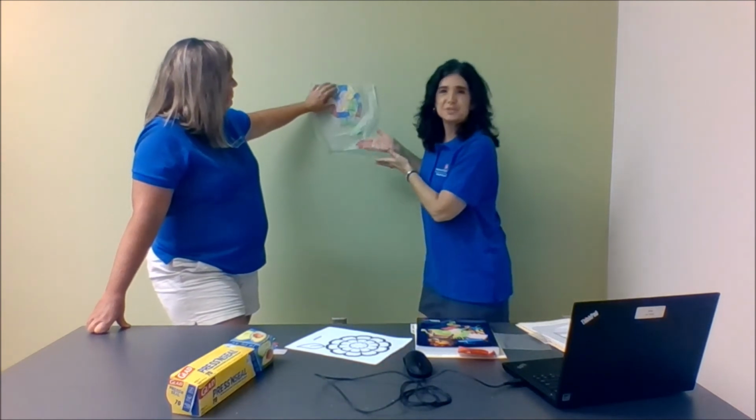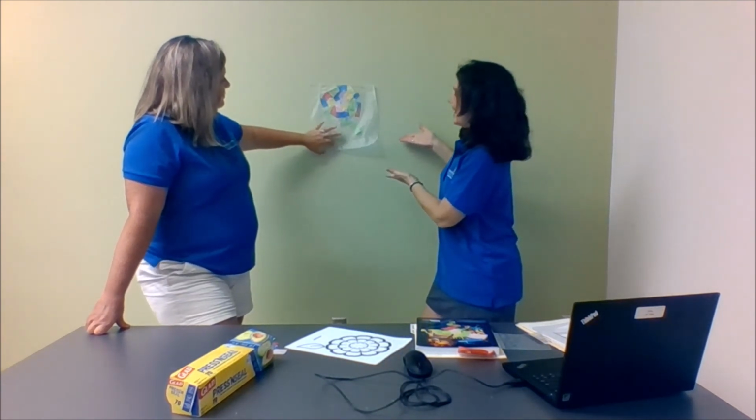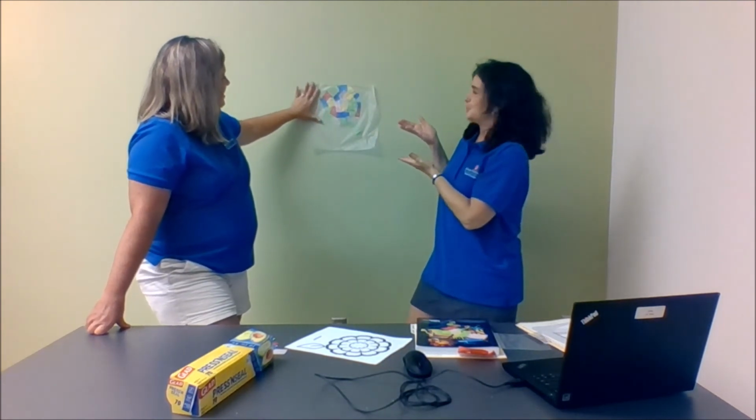Just pretend. And then they're going to be able to see that this is translucent. The tissue paper makes it cloudy, so remember translucent is kind of see-through. And you can decorate your room with those. You can put those throughout the school if you have permission to do that. Anywhere that you can find a window. And that explains transparent, translucent, and opaque.